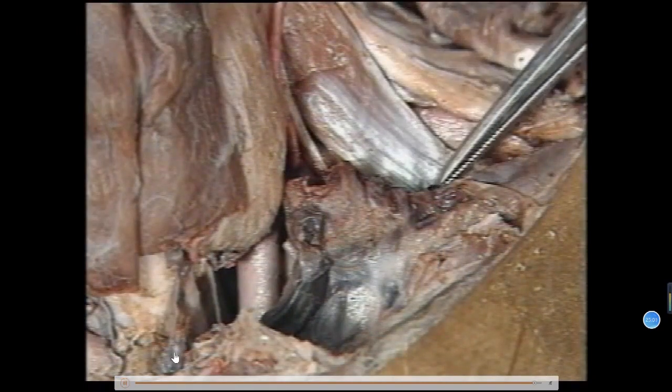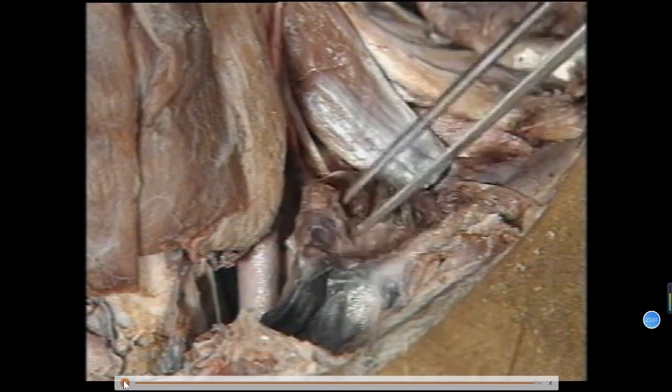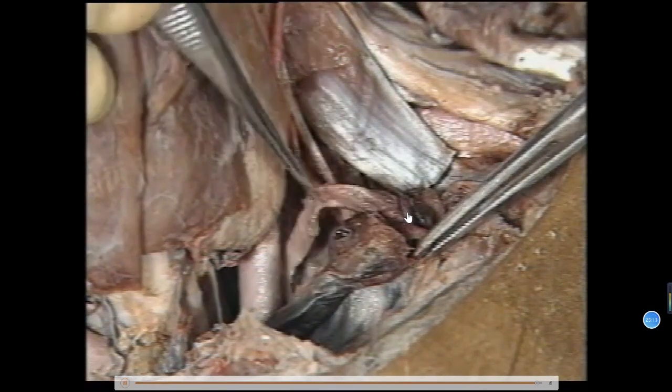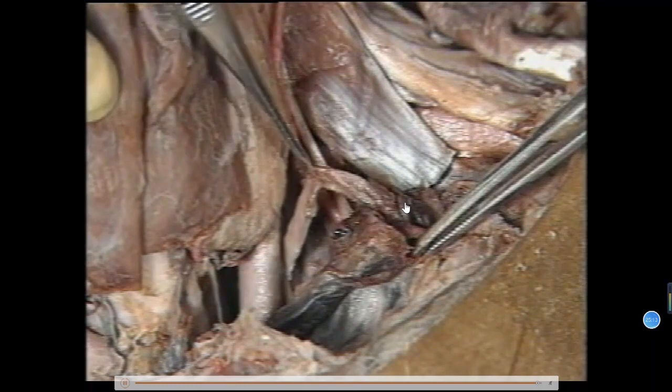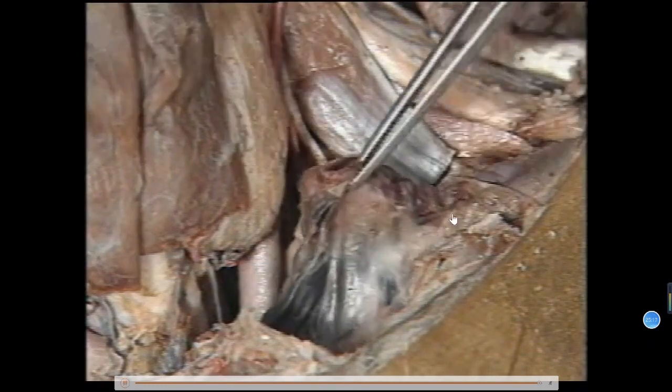The left side, this muscle, scalenus anterior. Medial to it, notice the thoracic duct. So surgery of the left root of the neck must protect this duct.